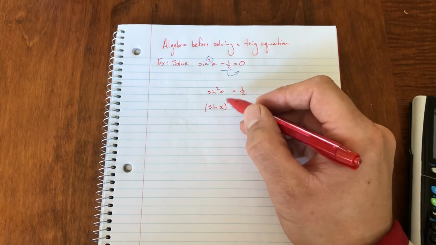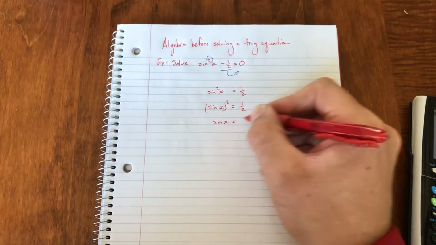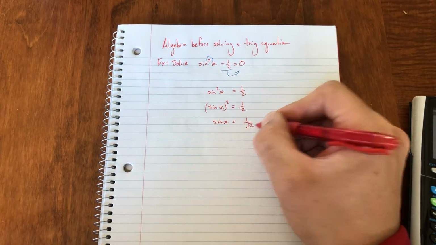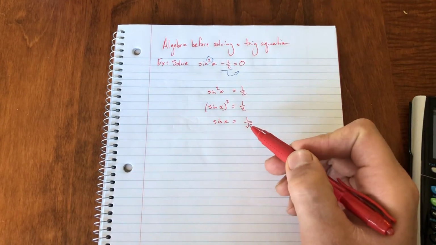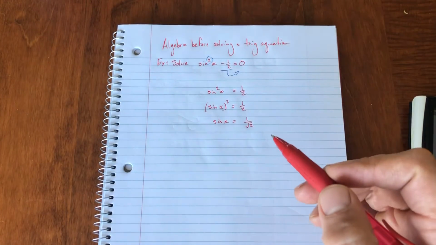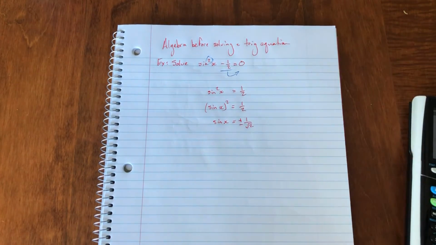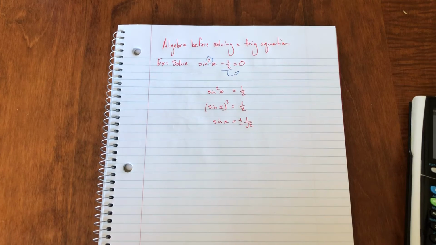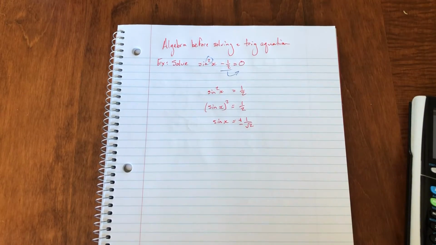So we're going to get rid of this square by taking the square root. So we'll have sine of x is equal to 1 over root 2. But wait, when you take the square root of something, 1 over root 2 times 1 over root 2 is 1 over 2. What about negative 1 over root 2 times negative 1 over root 2? Well, that also makes 1 over 2. So we end up having both the positive and negative from taking the square root.